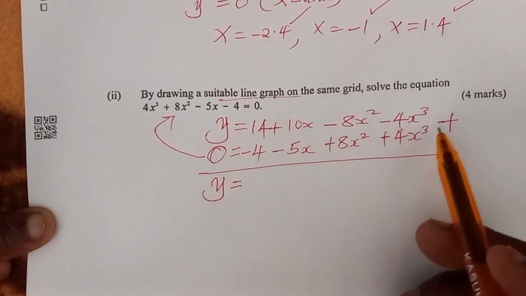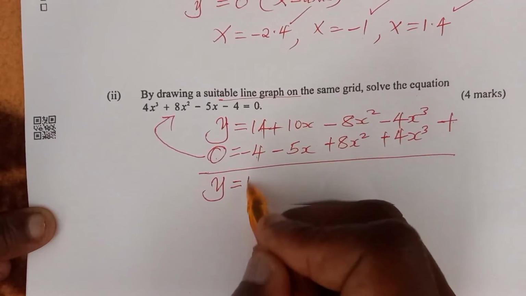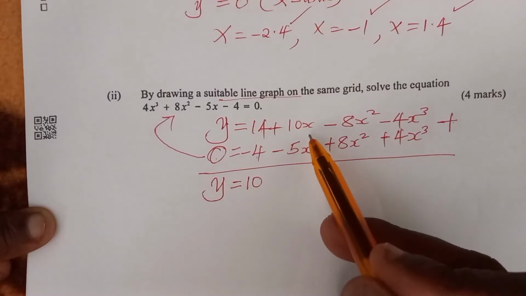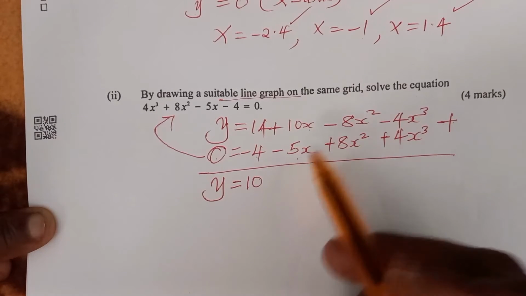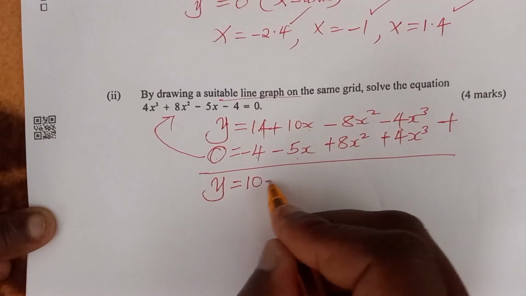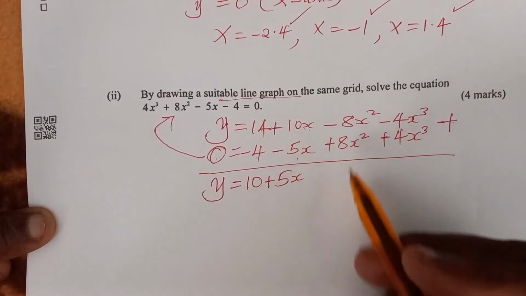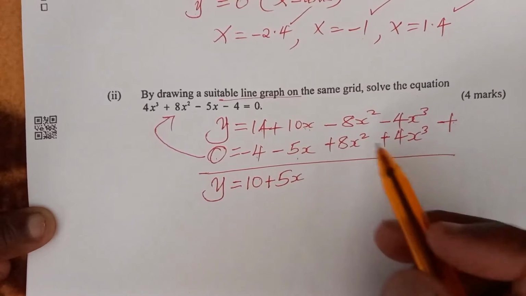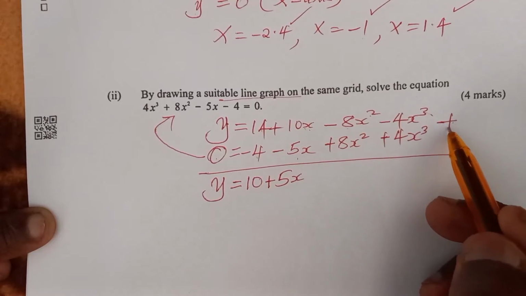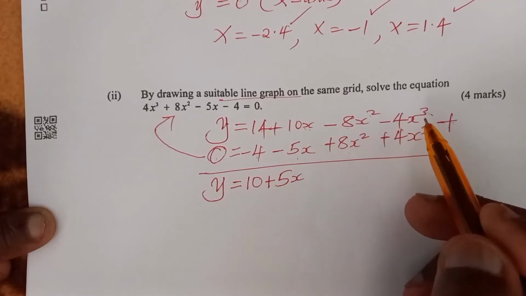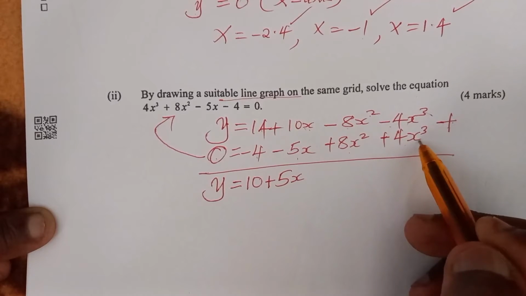Then 14 plus negative 4, you get what? 10. Then 10x plus negative 5x, you get positive 5x. Then for these ones, negative 8x squared plus 8x squared will be 0. Negative 4x cubed plus 4x cubed, that will be 0.